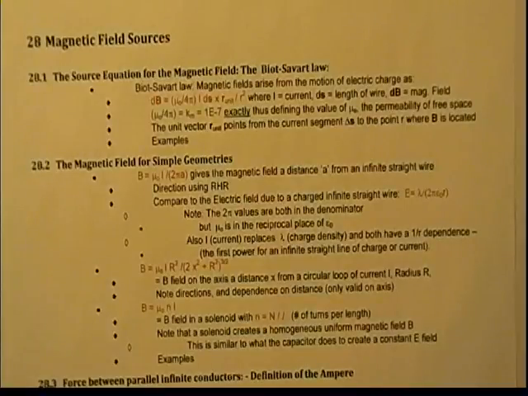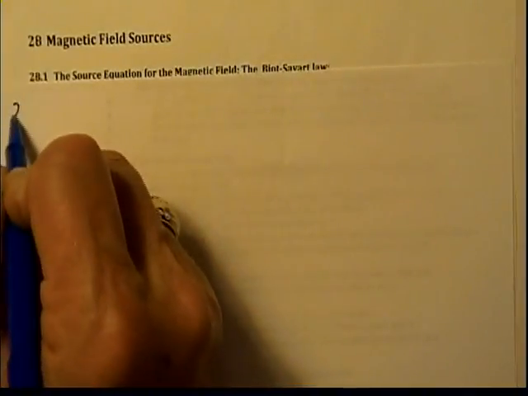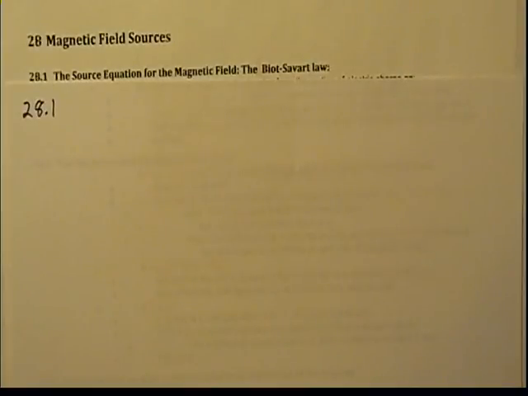Next, in our description of magnetism, we wish to look at the sources of the magnetic field. This will begin chapter 28. In the last chapter, we looked at the forces that resulted from a particle moving in a magnetic field. So let's review that very quickly and see what that led to. So this is going to be chapter 28, in the first module, which is going to be on the Biot-Savart law.